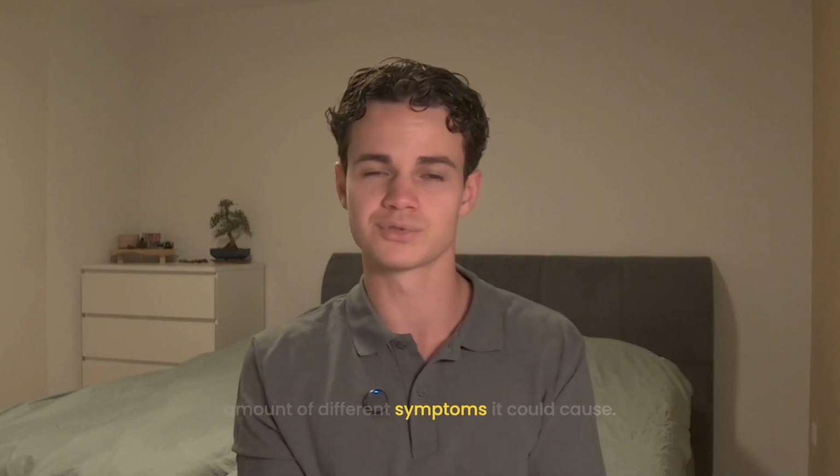But yeah, I just wanted to give you a bit of information on histamine and the different types of symptoms it could cause, because it was really eye-opening to me the first time I saw this histamine map and just the enormous amount of different symptoms it could cause.